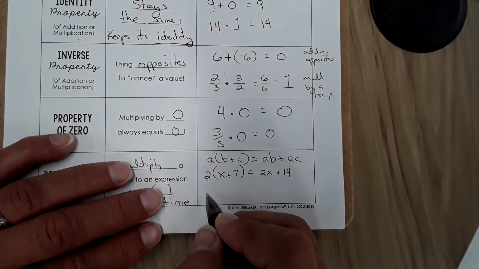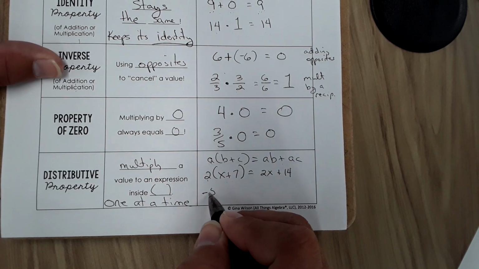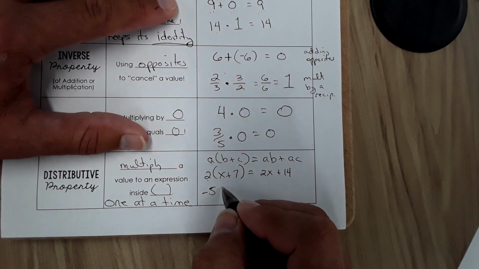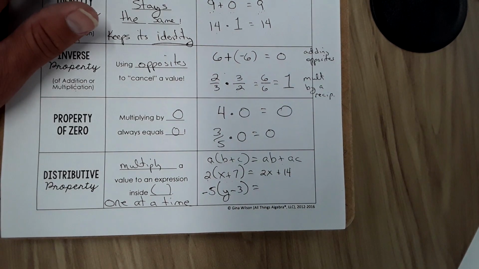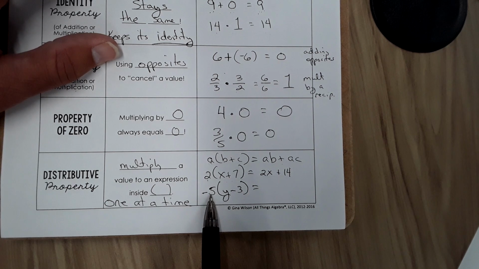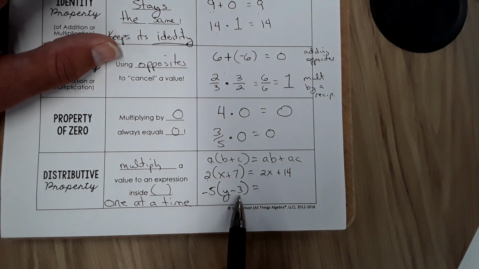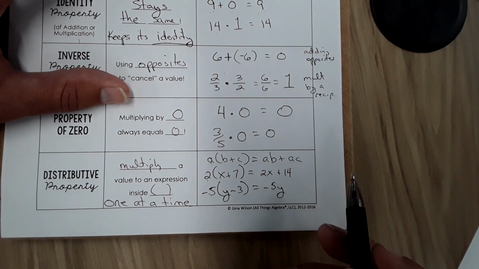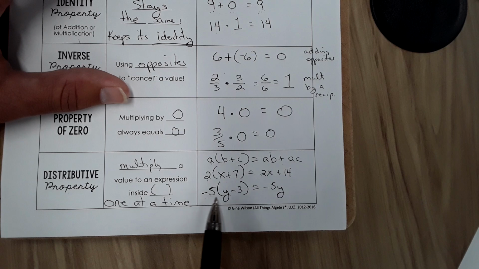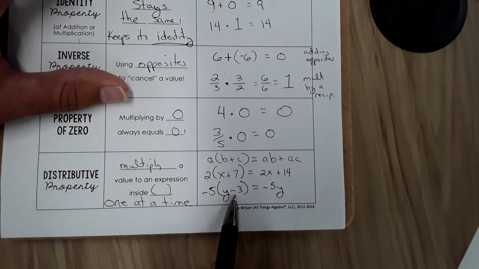Let's look at a different one. This one would be a little bit tricky: negative 5 times y minus 3. Well, negative 5, I'm going to multiply that times all of this inside the parentheses one at a time. Negative 5 times y is negative 5y. Negative 5 times, I want you to treat this as a negative 3.